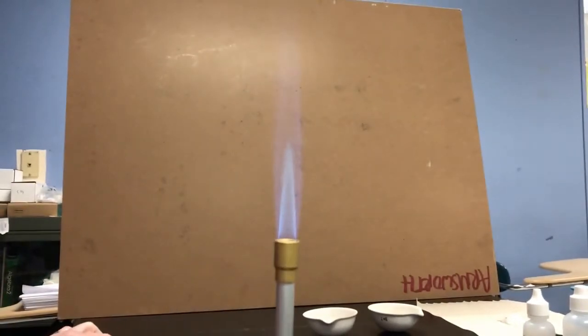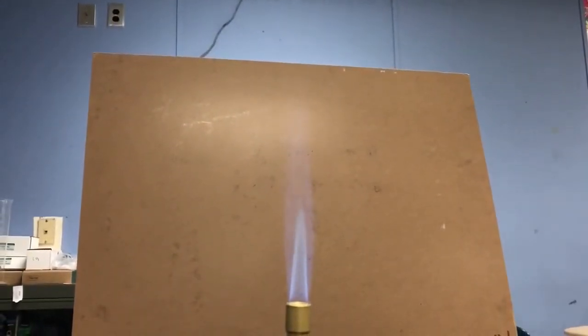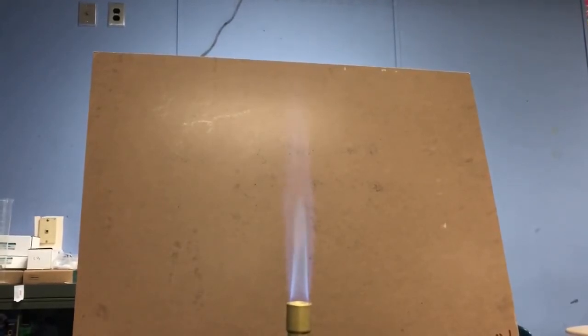Now, as you're watching this reaction, notice you don't actually see anything being given off. We've just done tests for 2 gases, but you don't see those gases. Those gases are clear and they're colorless.